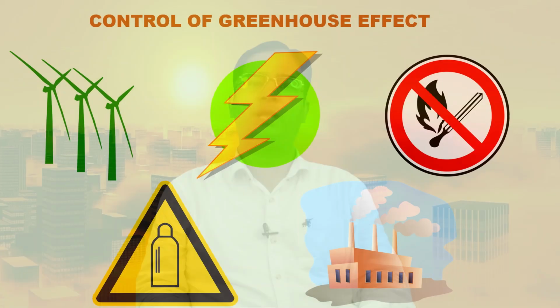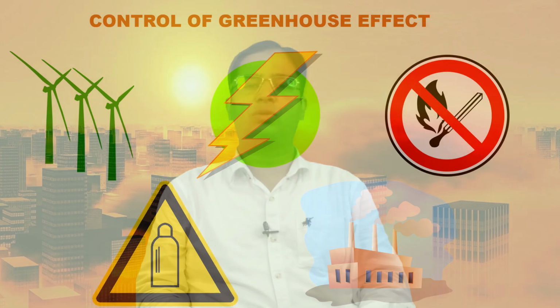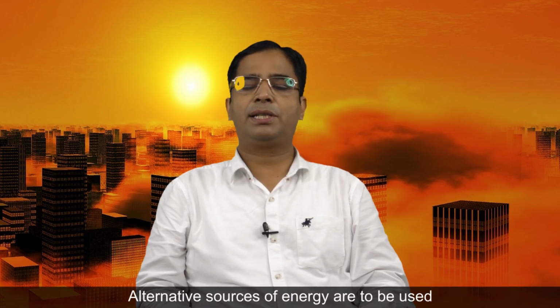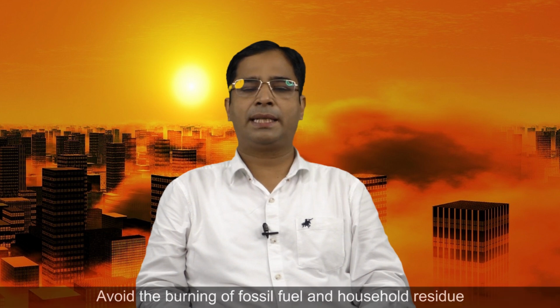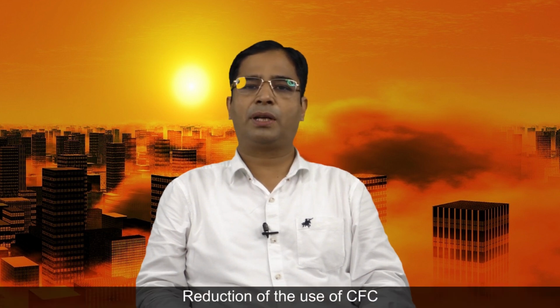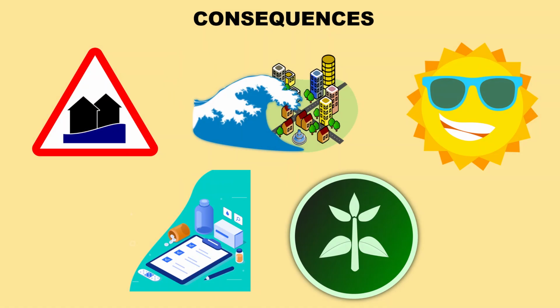So if there are adverse effects, then we should know how we can control the greenhouse gas emissions. In this case, we have to opt for alternative sources of energy for power generation, advanced and efficient technology for reducing emissions from fossil fuels, avoid the burning of fossil fuels and household residues, reduce the use of chlorofluorocarbons, and pollution should be controlled. So these are the ways by which we can reduce greenhouse gas emissions, and there are some consequences.